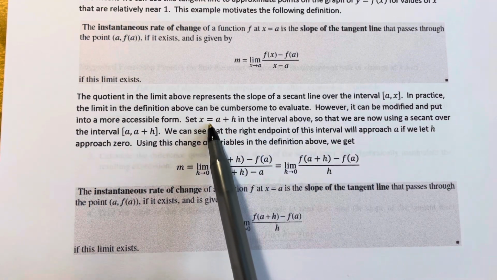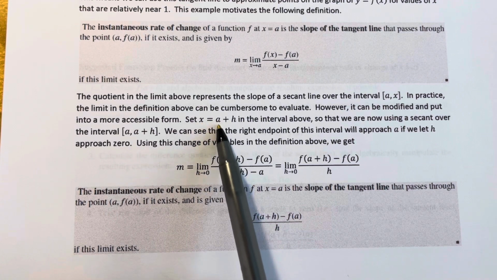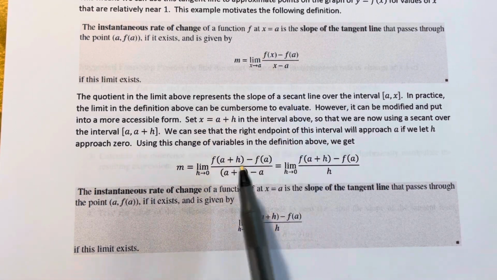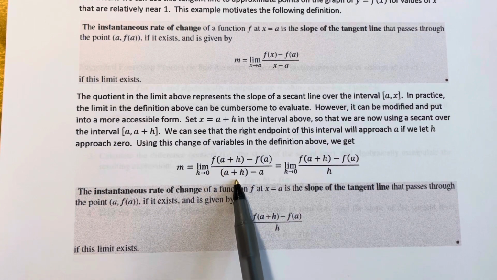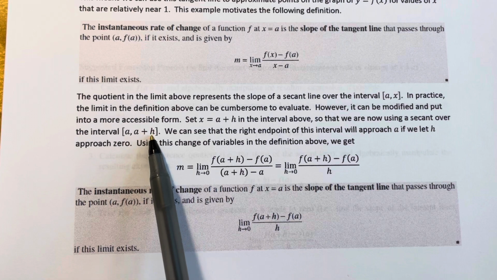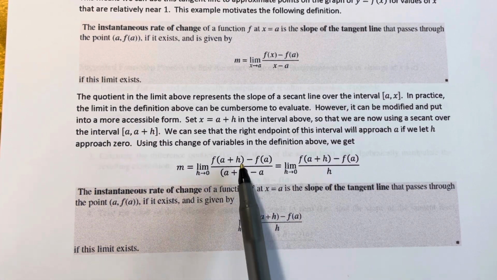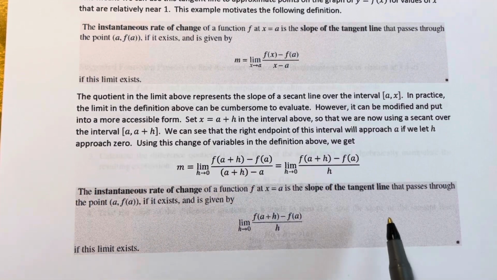Remember, x, we're defining it to be a plus h, so anywhere I see an x, I can replace that with an a plus h in that limit. And as x approaches a, we saw here, that's the same thing as h approaching 0. So I would rewrite my limit as the limit as h approaches 0 of this thing here.